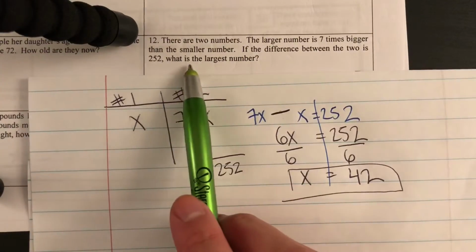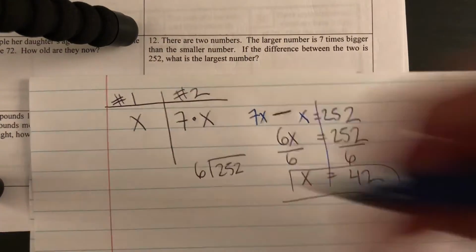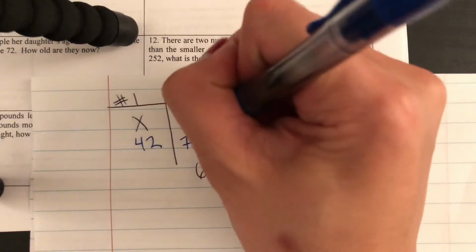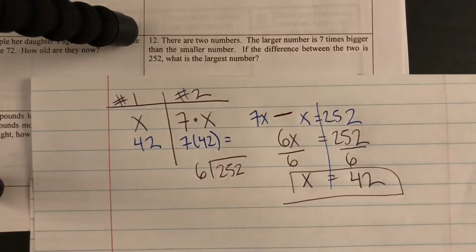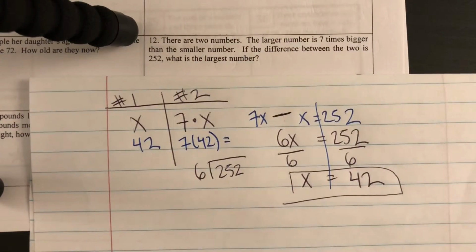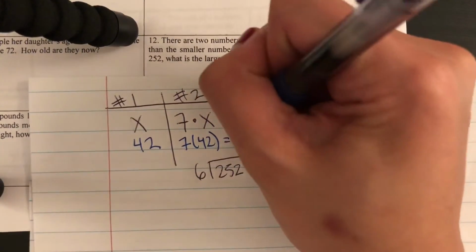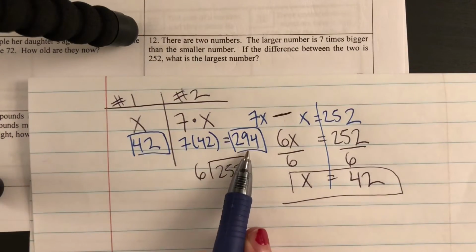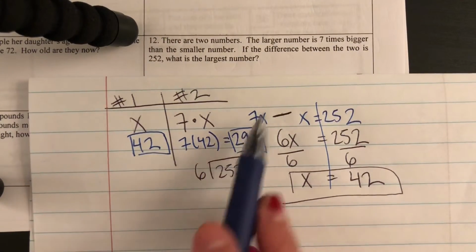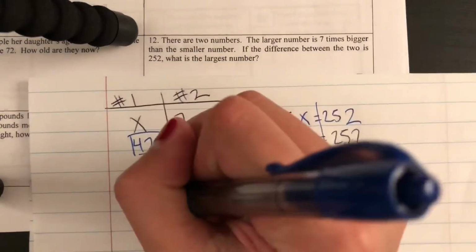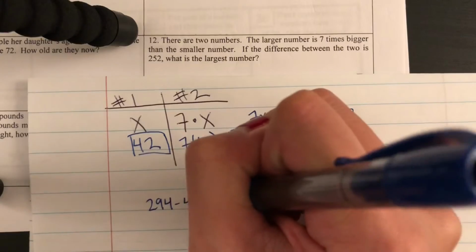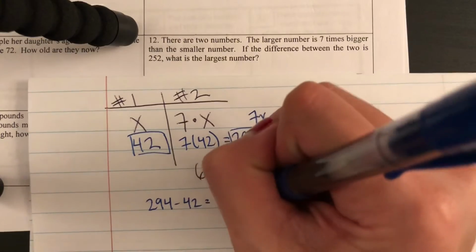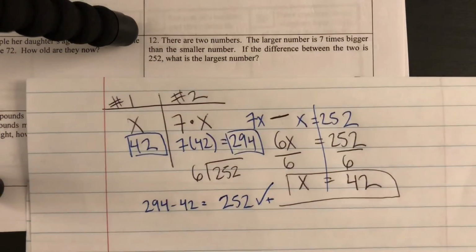But it says, what is the largest number? If X is 42, I'm going to take 7X, so that's 7 times 42. My largest number is going to be 7 times 42, which is 294. So my small number is 42, and my large number is 294. You can double check that because the difference is 252. So if I were to subtract them, 294 minus 42 does in fact equal 252. That's a way to double check.